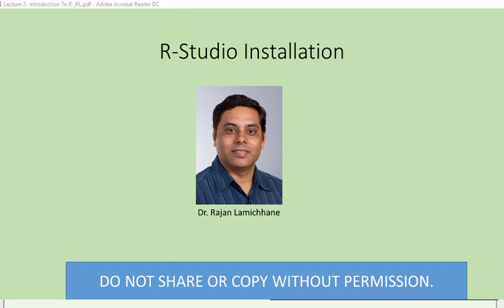Hello everyone. I realize that many of you are having trouble understanding the concept of text editor and R console. R console is the standard R window where you type the commands and get the results. But when you type the commands in R console, they are not automatically saved. You can save the commands, you can save the history of the commands, and you can also save the workspace, but they are not in the standard format.